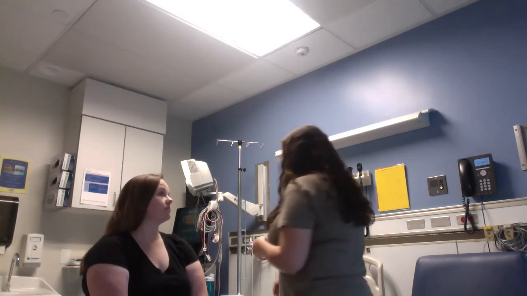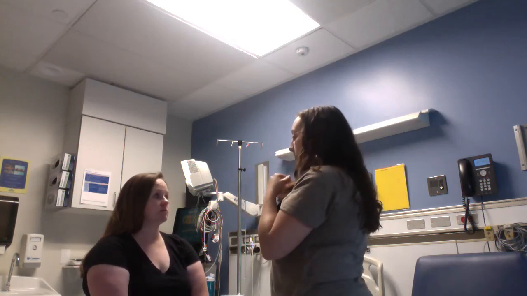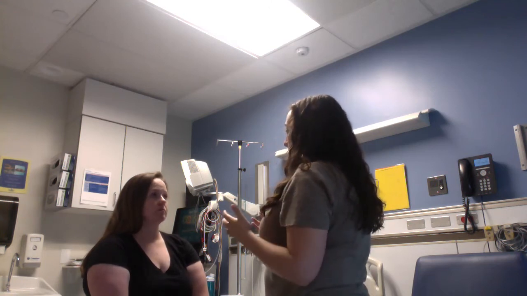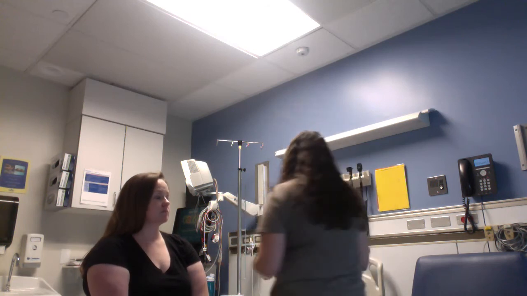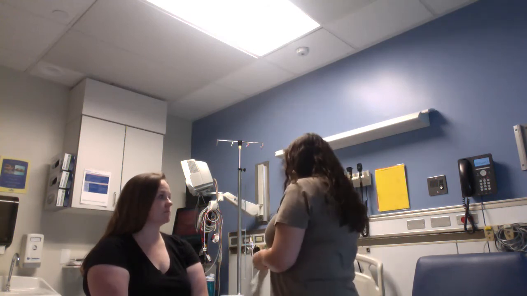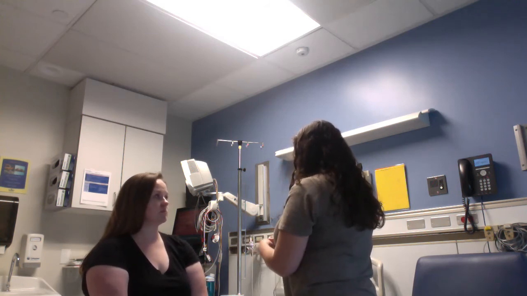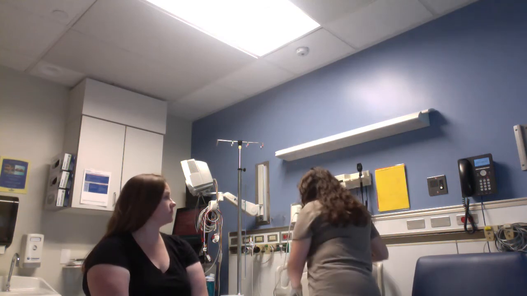All right. So now that we're done with the eyes and the ears, we're going to move on to the nose. With the nose, we're looking for any obvious deformities. We're going to take that otoscope again, Danielle, and check inside the nose for any abnormal discharge or any polyps. The mucosa in the nose should be pink.